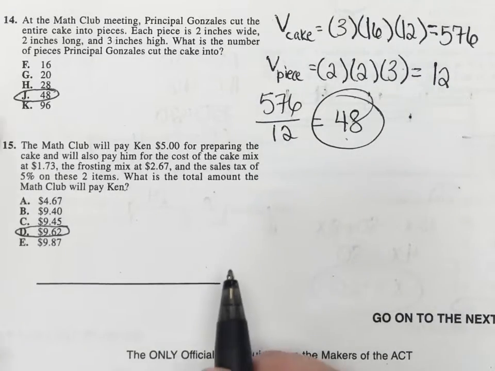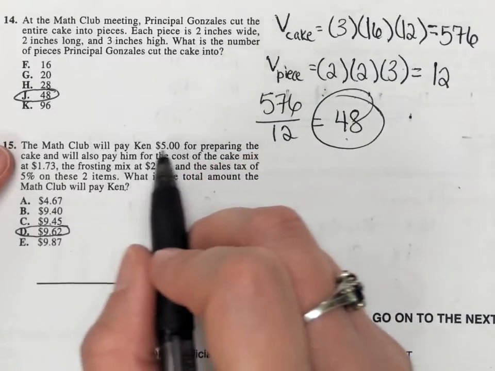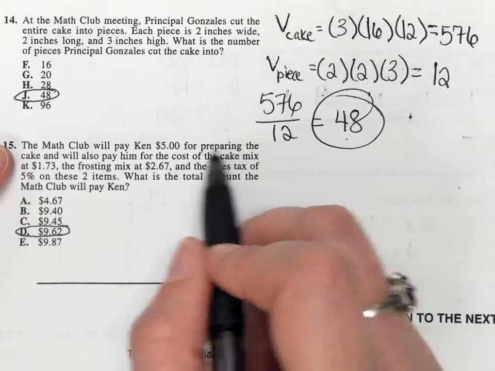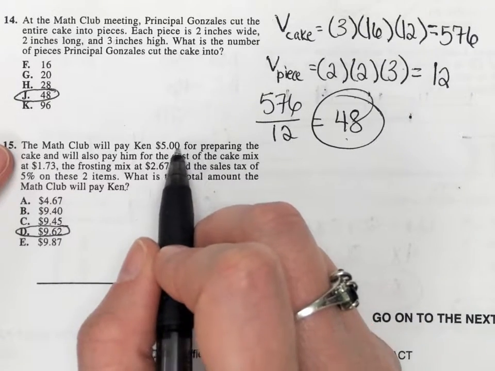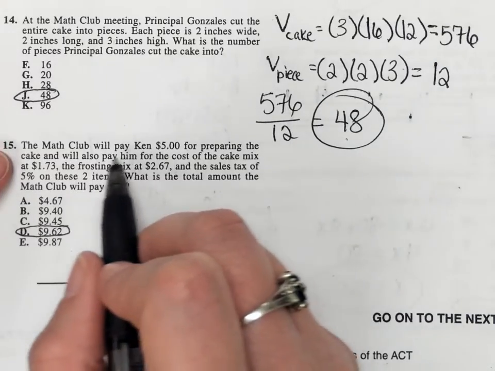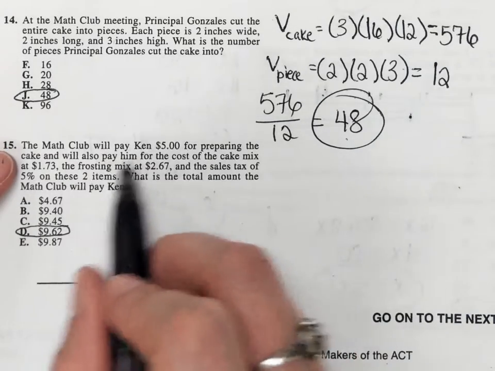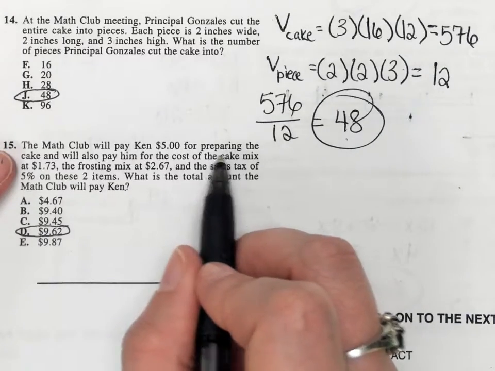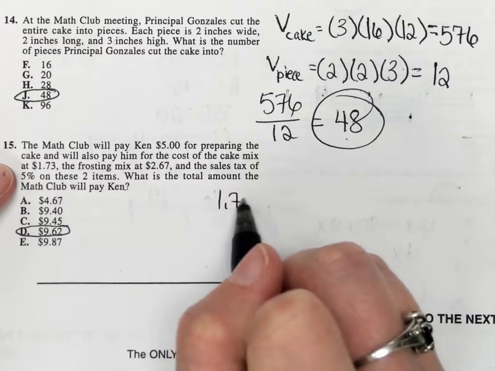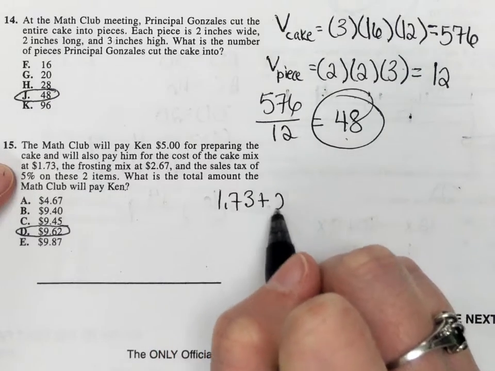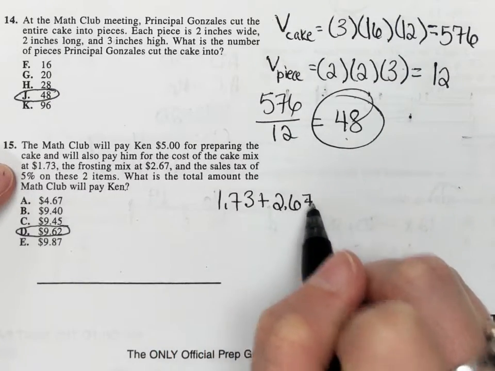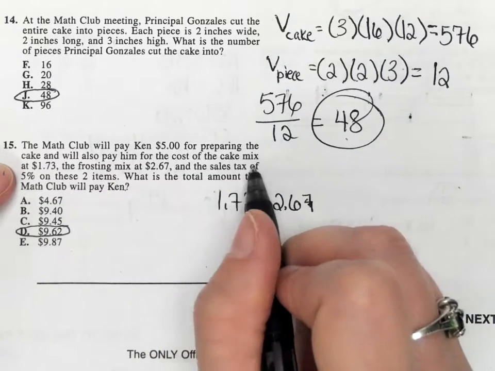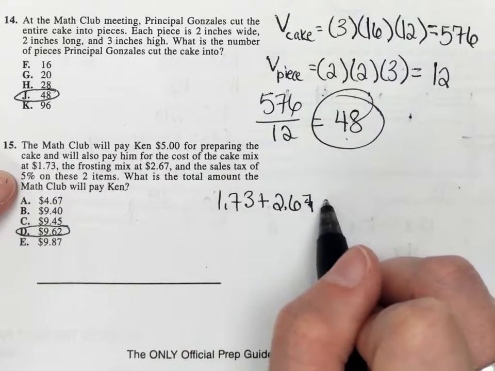Okay. So let's see. The math club's going to pay $5. Ooh, I wouldn't even think about doing it for $5. Okay, so they're going to pay you $5 plus the cost of the cake mix, which is $1.73, plus the frosting, which is $2.67. And they're going to pay sales tax. So I've got to add the sales tax.